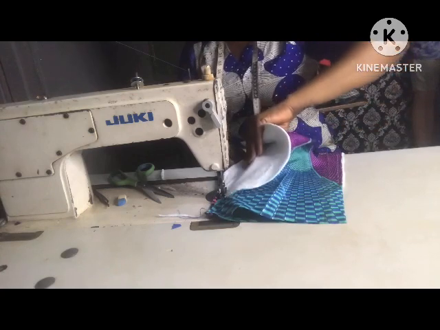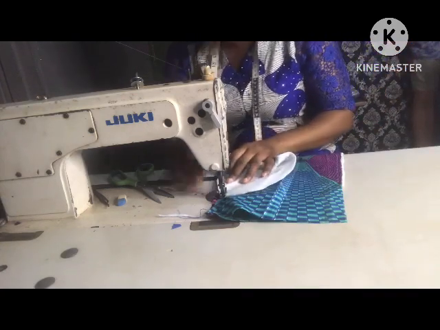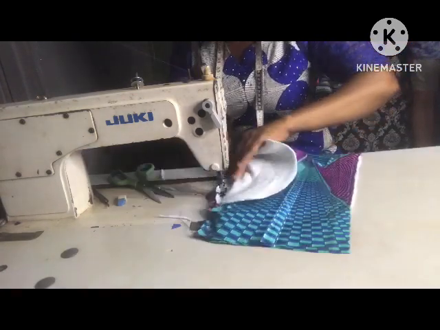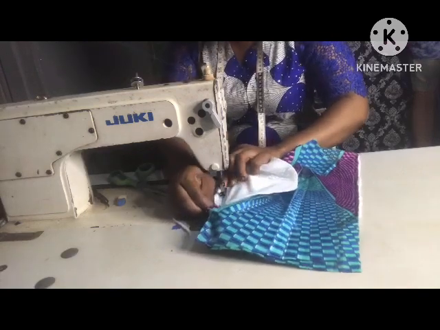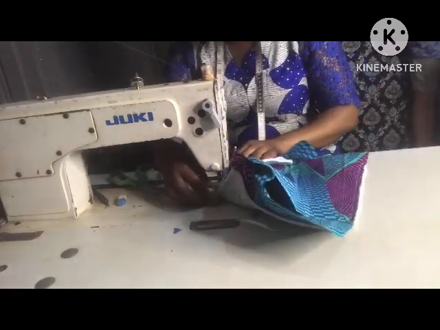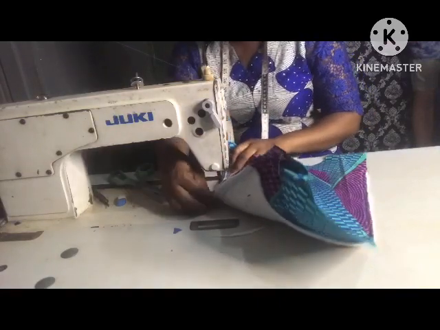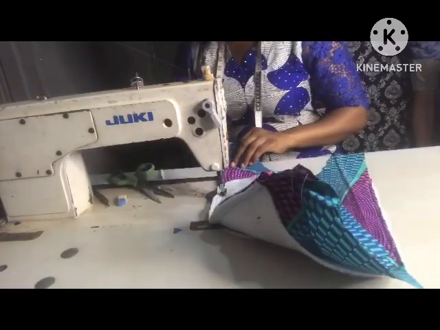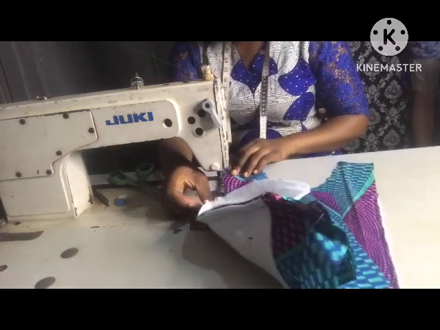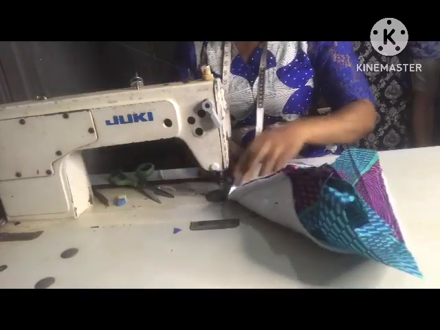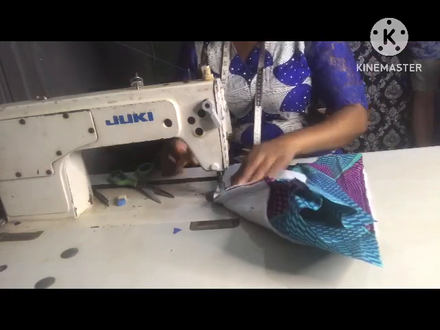So you don't draw it like this. You have to be rolling it because it's curved and you are putting it into a straight line. So you have to be curving it like that. Sorry, my thread finished, but I have an extra here.